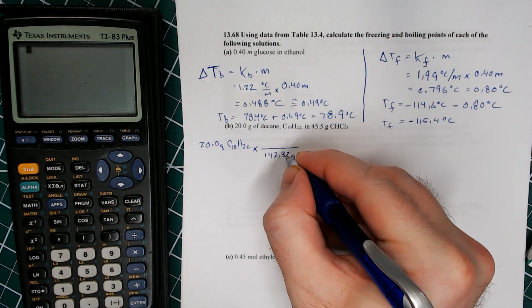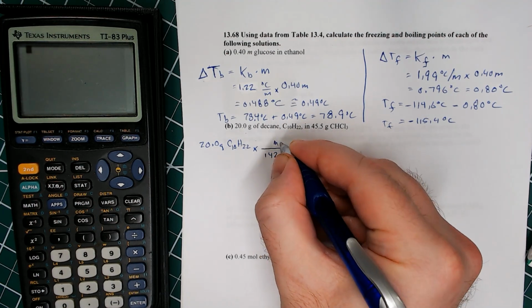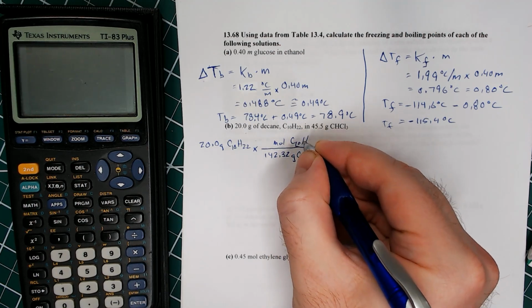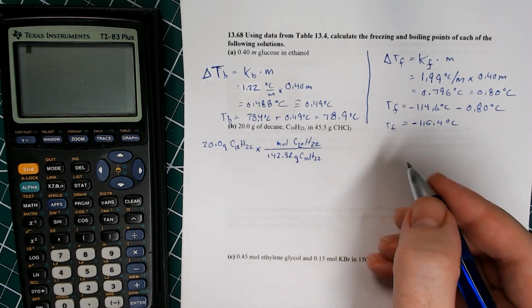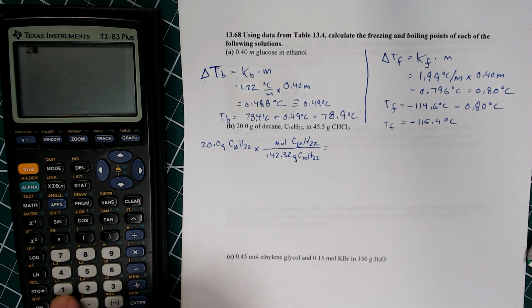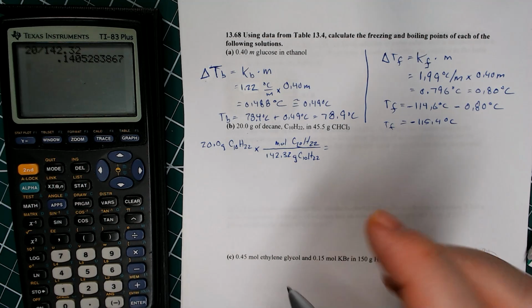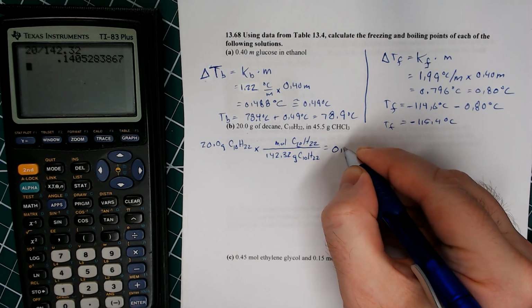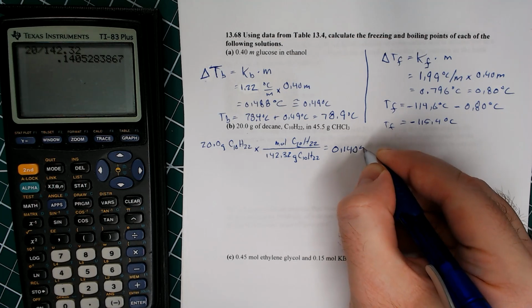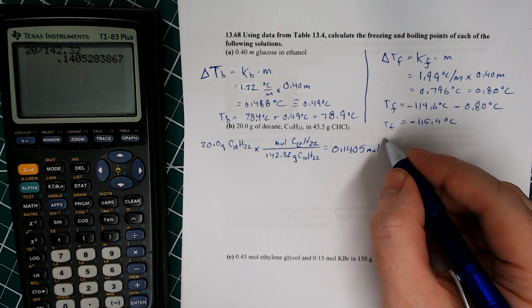So 20 divided by 142.32 gives us 0.1405 moles.